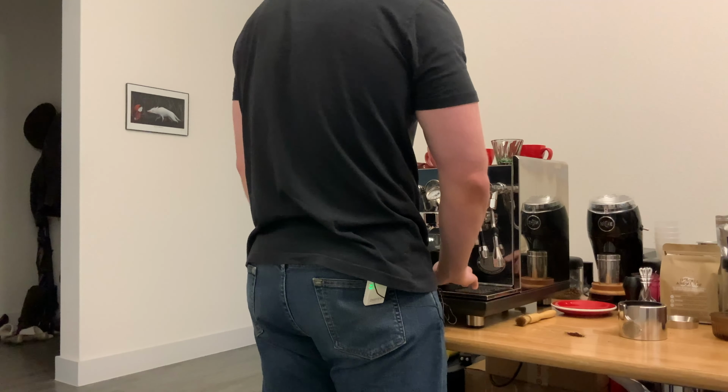So we're going to put this over here. We are going to take our clump of brown sugar. Let's see if we can get this in frame. There we go.